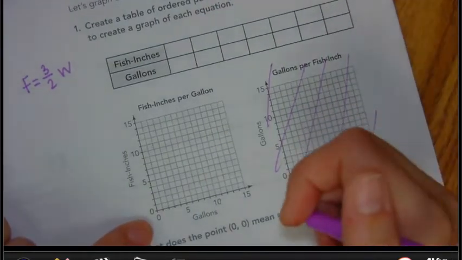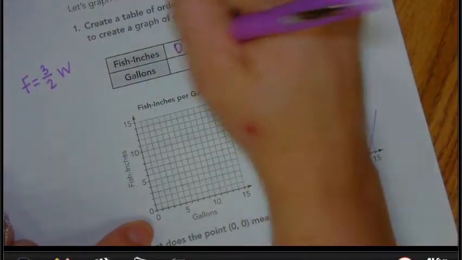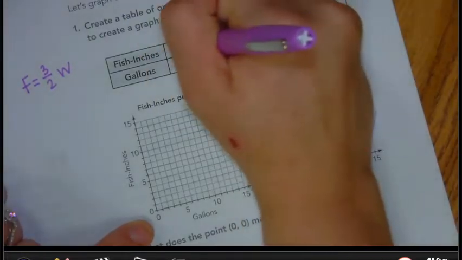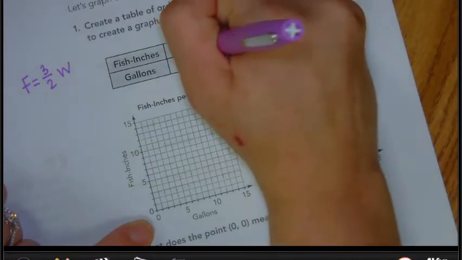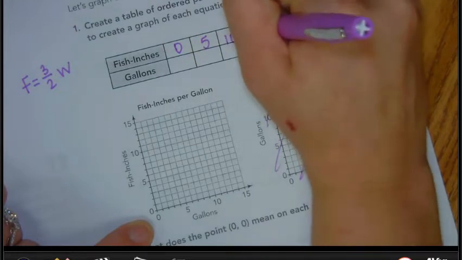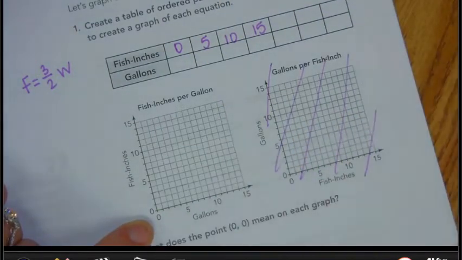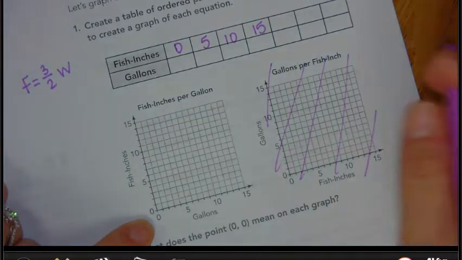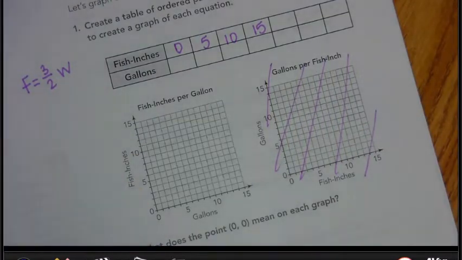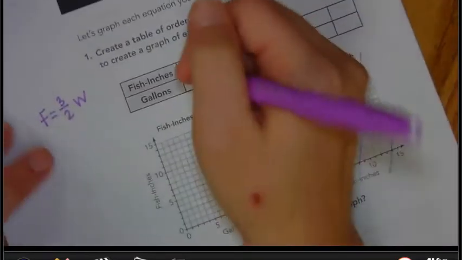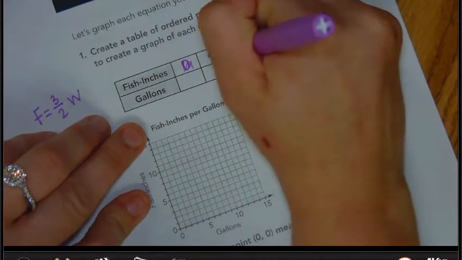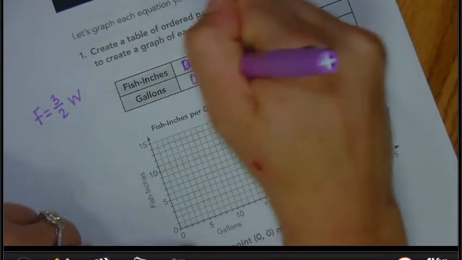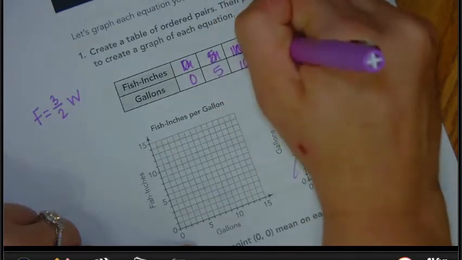All right, so I want to know for fish inches, well, 0, let's do 0, 5, 10, 15. Let's just use the numbers that we have here. Oops, I need to flip those numbers. Because gallons is on the bottom, so 0, 5, 10, and 15.